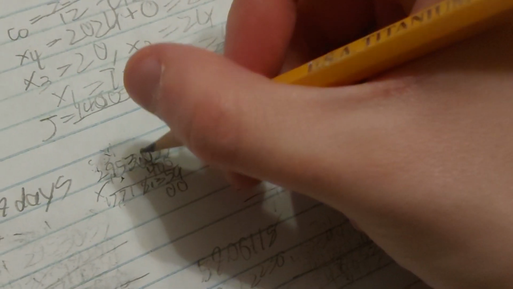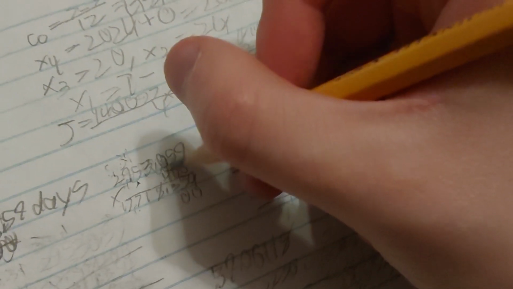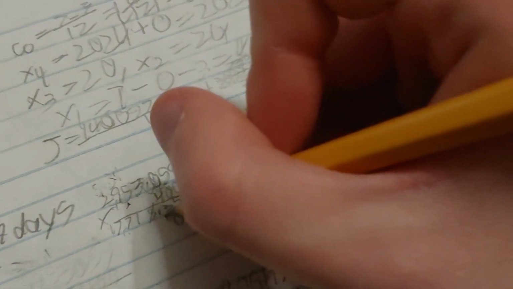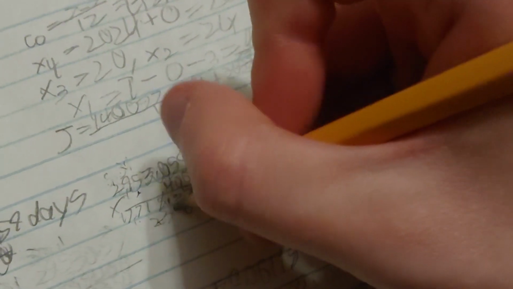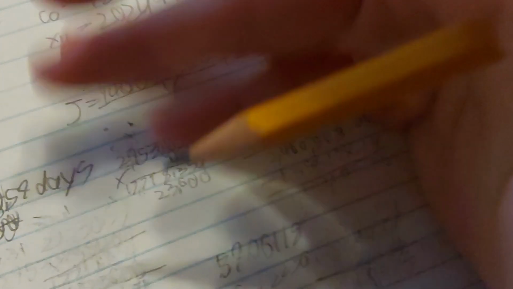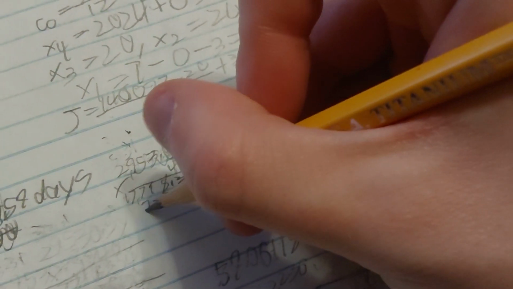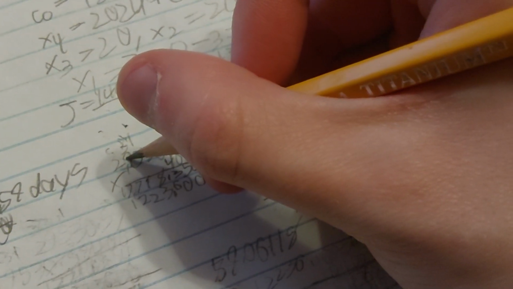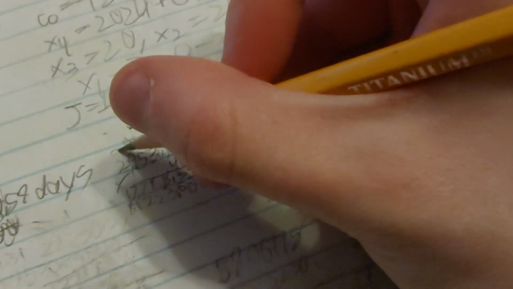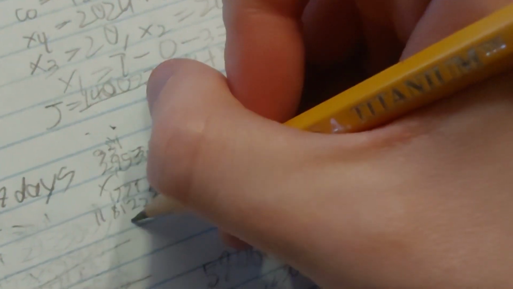So 59 times 4 is 236. And 4 times 3 is 12.